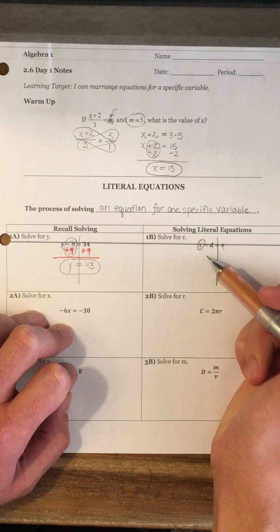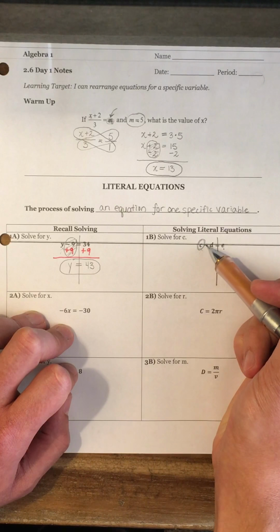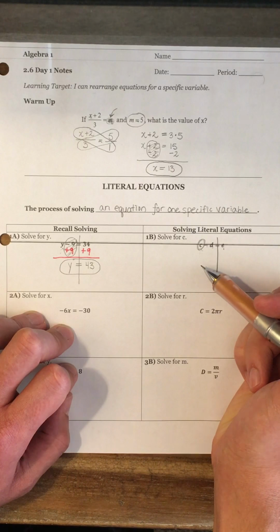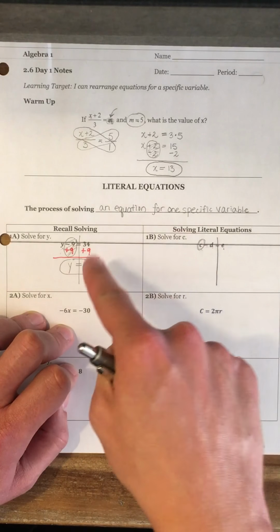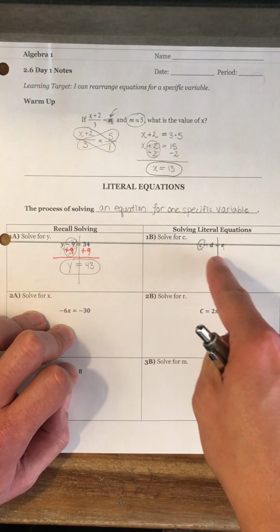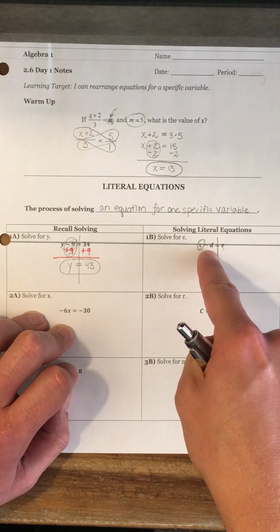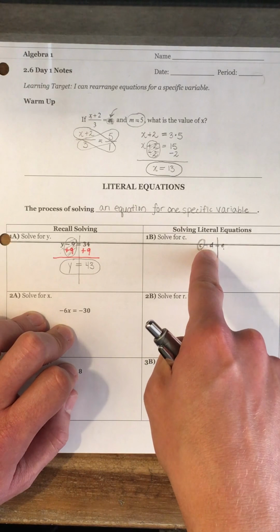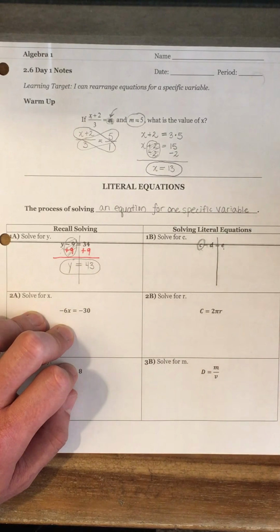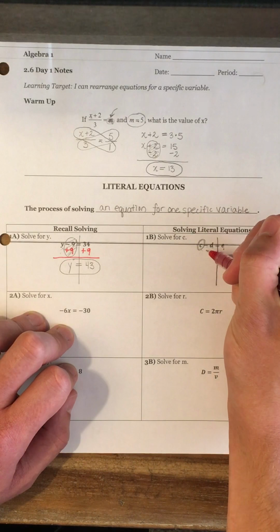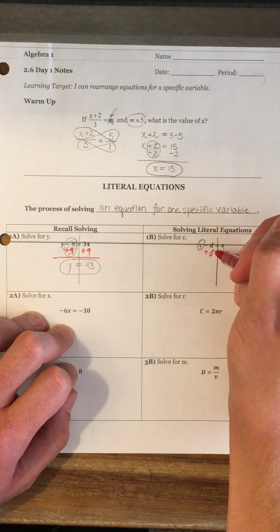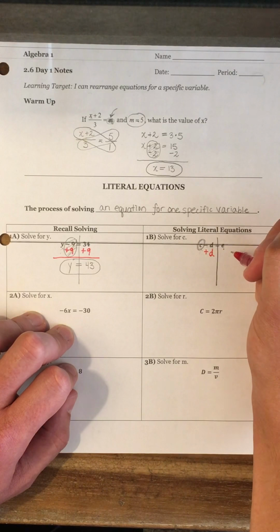So what I need to do is to get c by itself, I have to get rid of this minus d term. Well, how do I do that? It's the exact same process as before. I have to undo a minus d here. Well, what's the inverse of subtracting d? Well, the inverse of that is adding whatever that number is. It just happens to be a variable, d. So I'm going to add d to both sides.